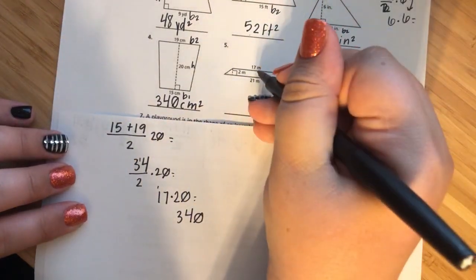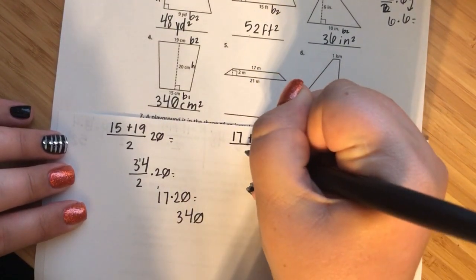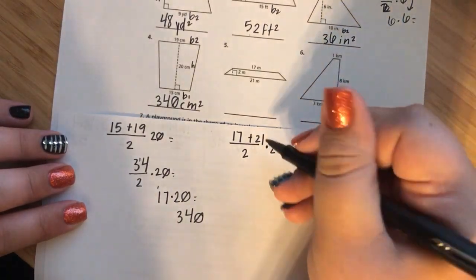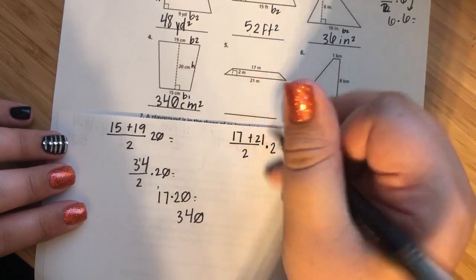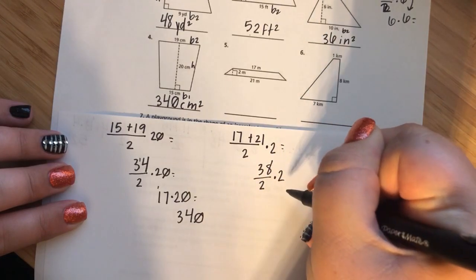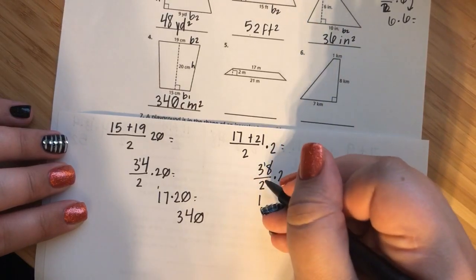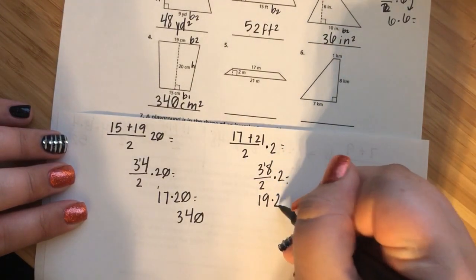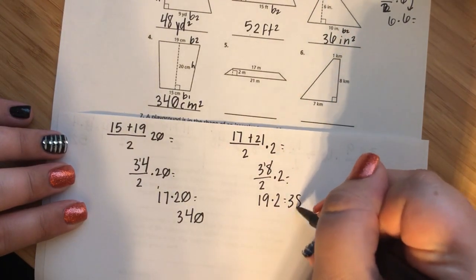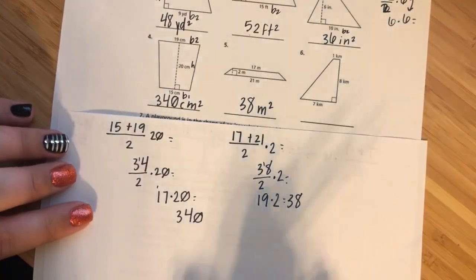Number 5, this is a very flat trapezoid. 17 plus 21 divided by 2, and then we're going to take that quotient and multiply by 2. So 17 plus 21 is 38, and I need to then do 38 divided by 2 and multiply by 2. Now, when I'm dividing by 2 and then multiplying by 2, it's basically canceling itself out. I will still get the same answer of 38 because dividing by 2 and multiplying by 2 are complete opposites. Crazy, right? So I still get an answer of 38 meters squared.